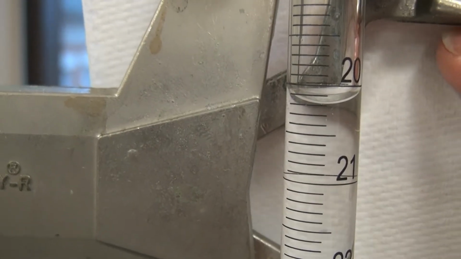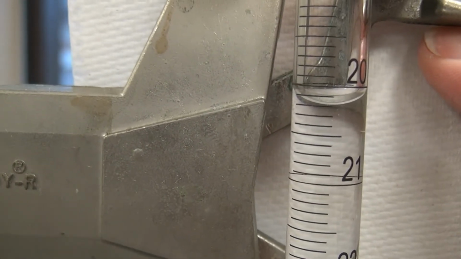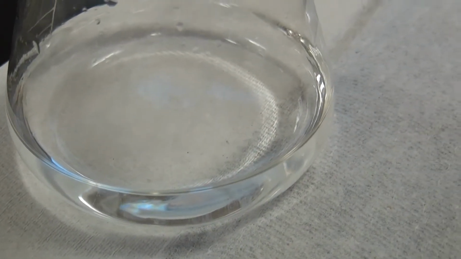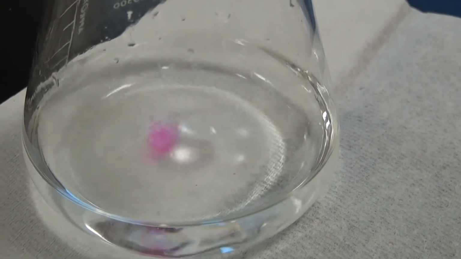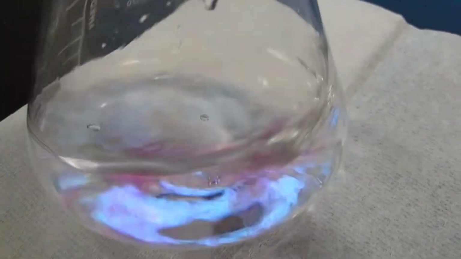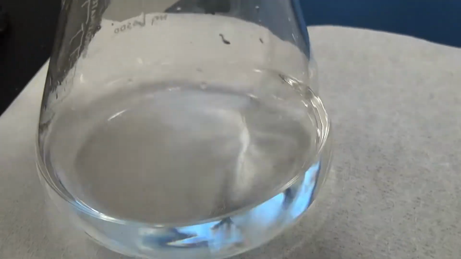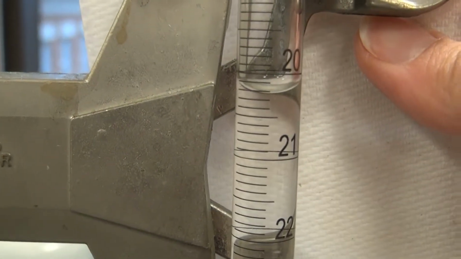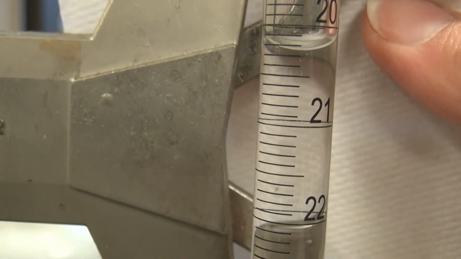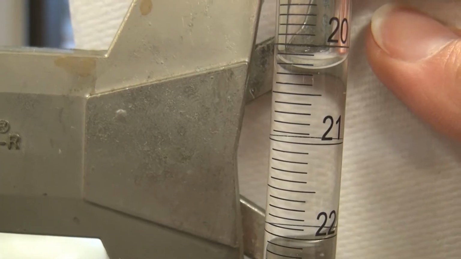That's right on the meniscus, I think. Got it?